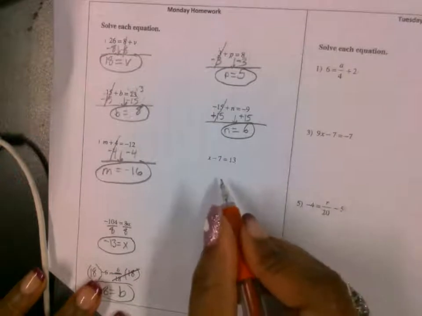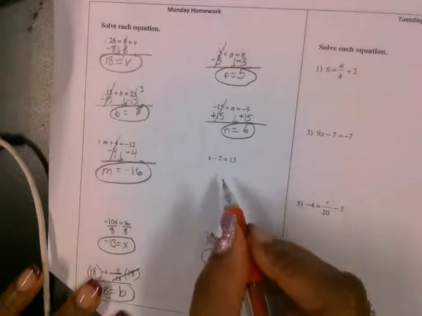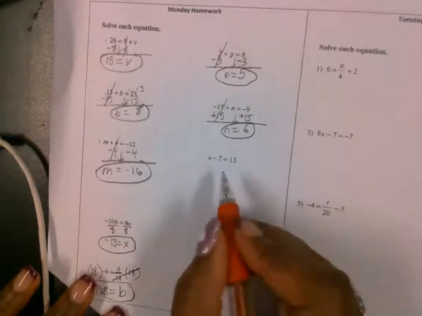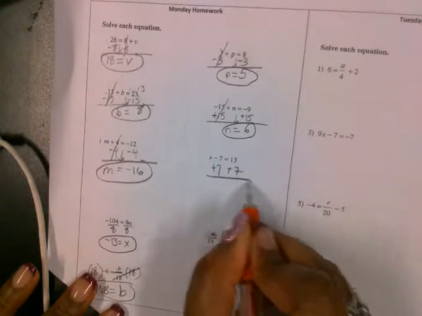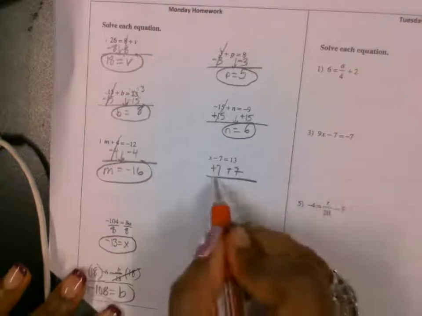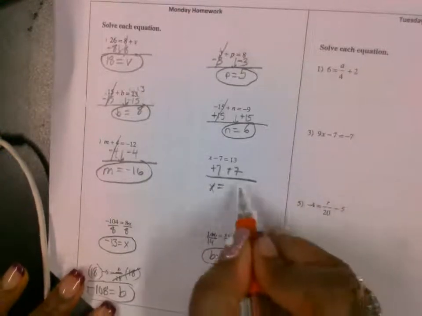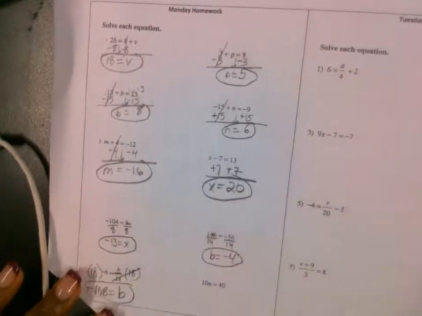All right, what did we do here in order to get x by itself? Yes, babe. Excellent job. Add 7 on both sides. Okay, and so that gives you x is what? 20. Good job. Okay.